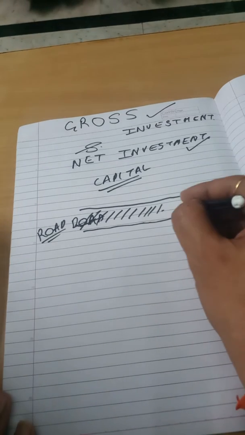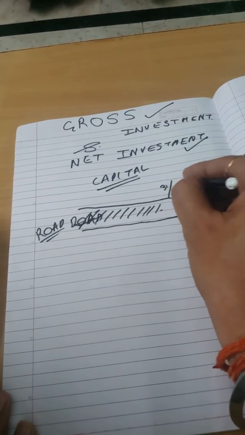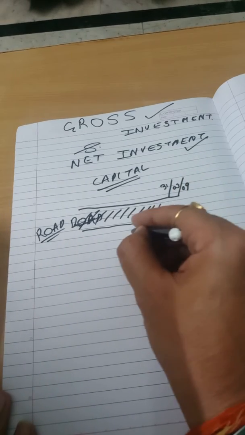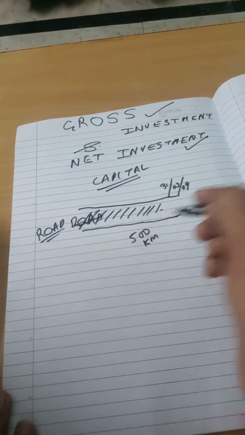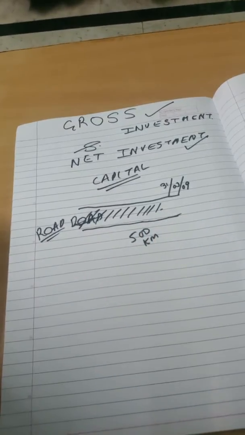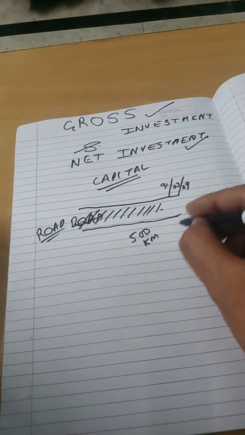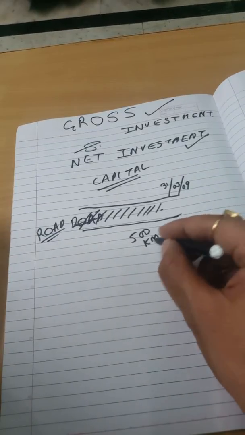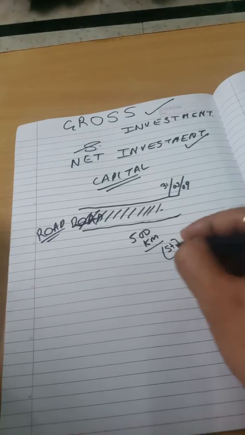And let's assume that till 31st of March 2009, we have created 500 kilometers of road. Is it a stock variable or flow variable? The answer is, till 31st of March, whatever road we have constructed, it's a stock variable.